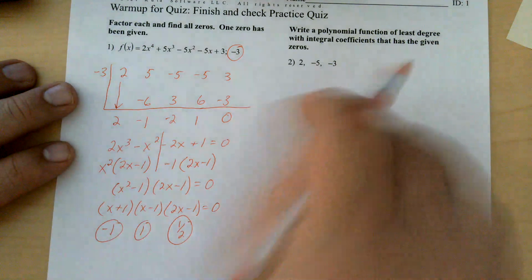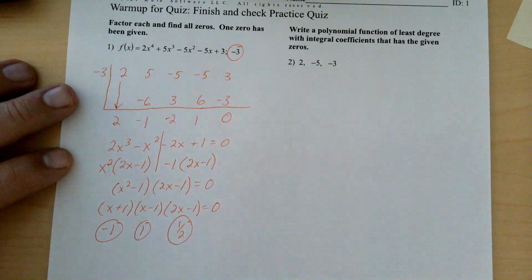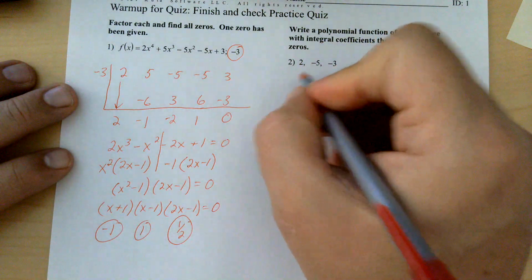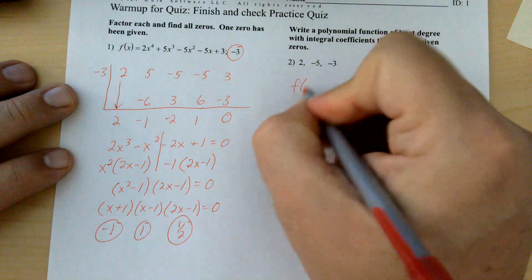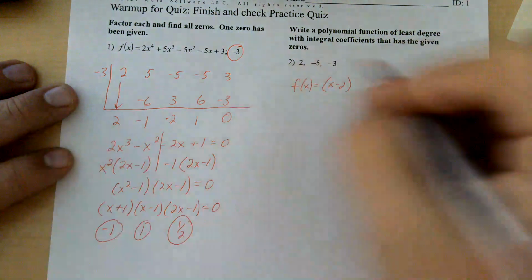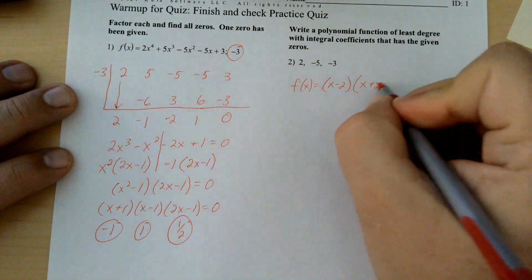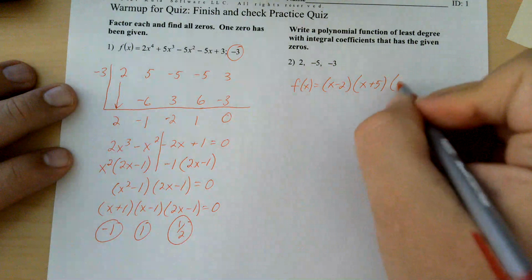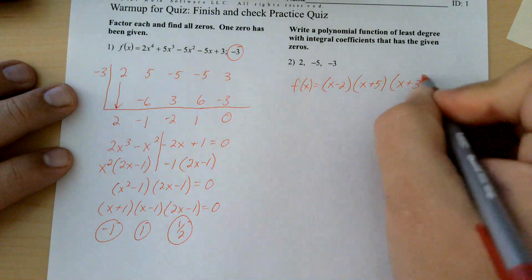Okay? So now the next problem, this is showing the reverse process. So you're going to see this as your question number 6 on your quiz, where you're going to write the rule based on knowing that 2's a 0. So if 2's a 0, then I know x minus 2 is a factor. And then x plus 5 must be my factor if -5 is a 0. And then x plus 3.